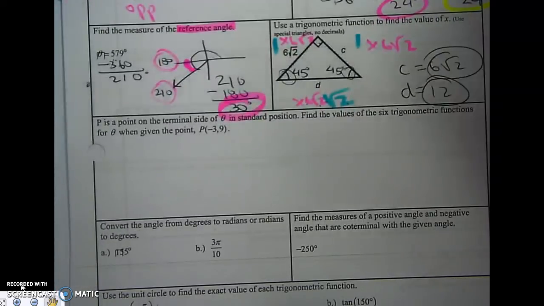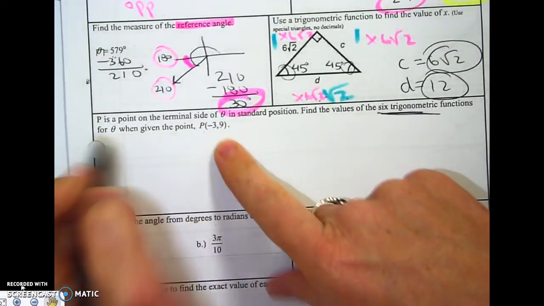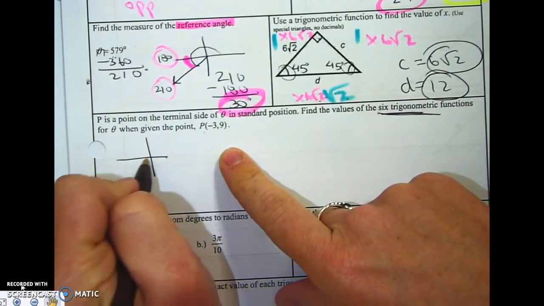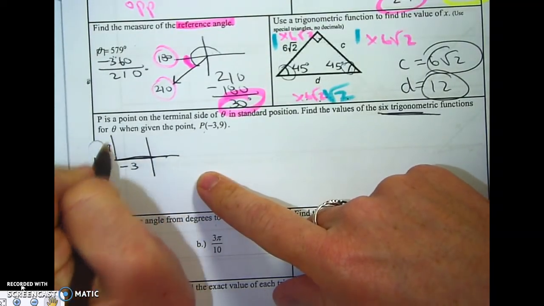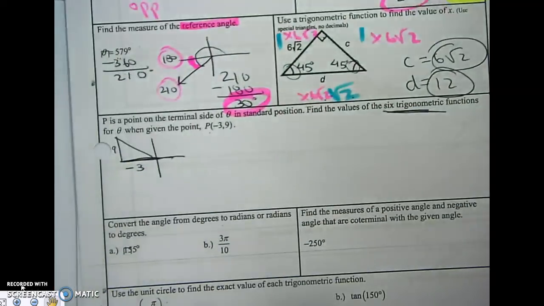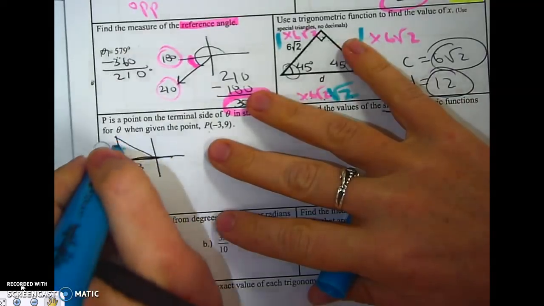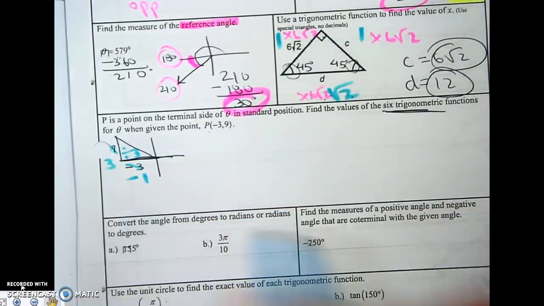All right, this is one that's going to take a solid minute. I've got to use the 6 trig functions, and I've got to do the point negative 3, 9. So I'm going to go left 3, up 9, and then I'm going to do the Pythagorean theorem. But I notice that 9 and 3 are both divisible by 3, so I'm going to make my life easier. And that's really negative 1, and that's really 3.